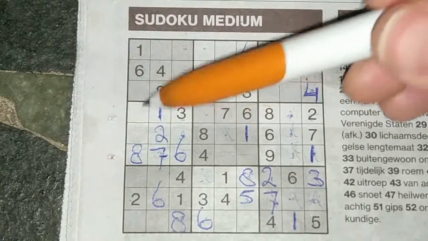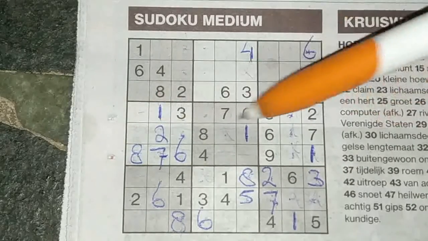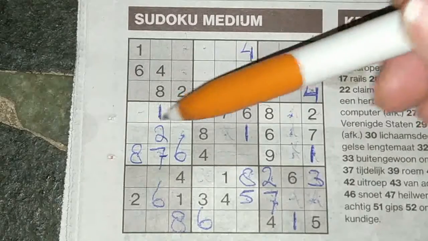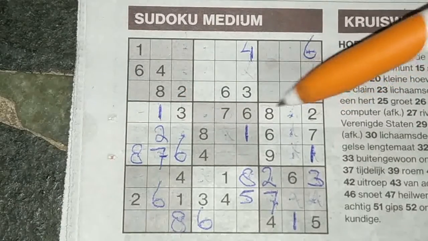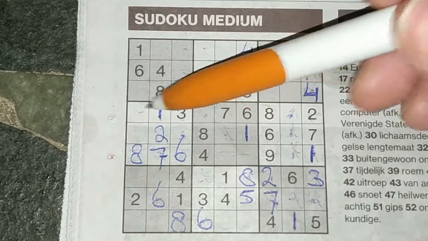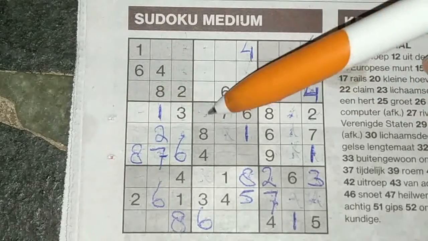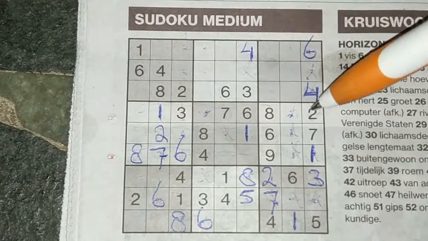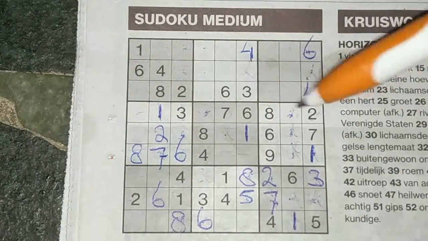These 3 numbers of this row, the numbers are 4, 5, and 9. Can I do something with the 4, 5, 4? I cannot place the 4 here. So the 4 could be there or there.